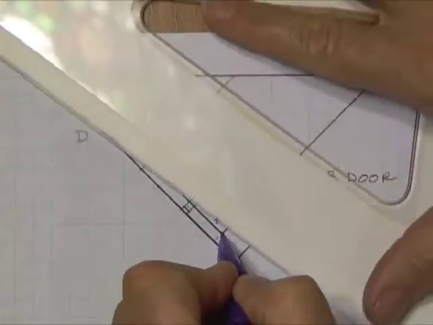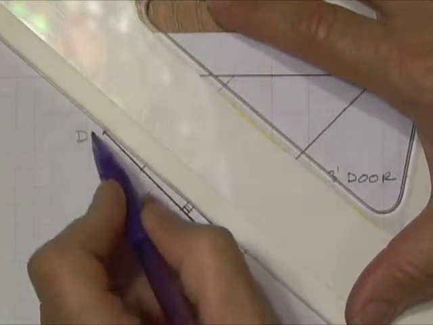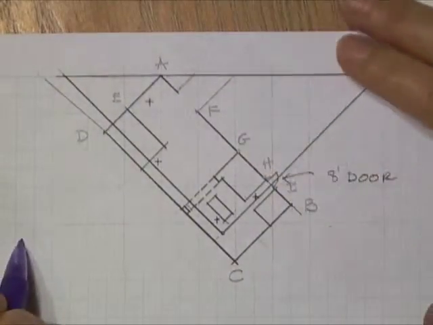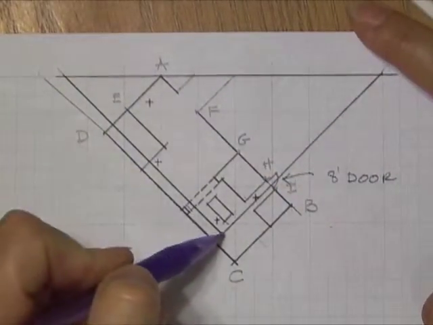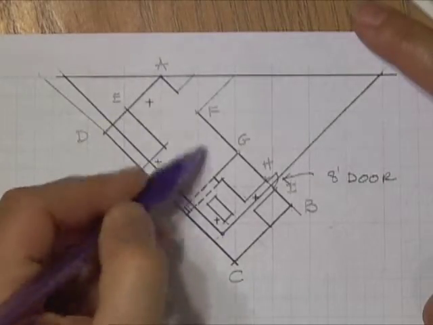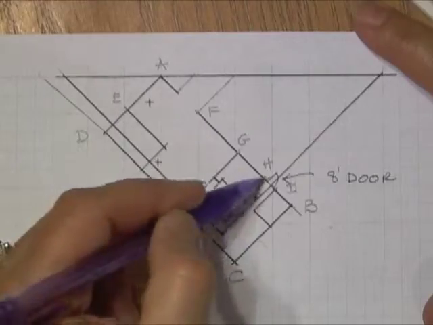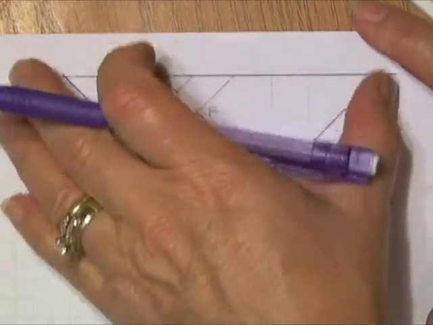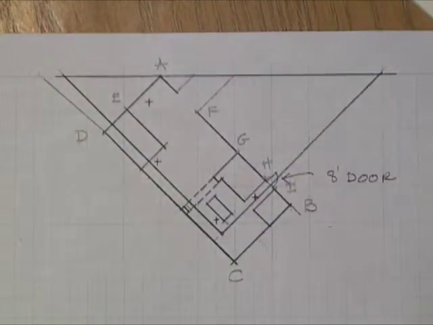So from station point through D up to the picture plane, and then we'll draw it down in the bottom half of the drawing. We can then project each of these points, E, F, G, H, and I, all up to the picture plane, and then we'll bring them all down into the bottom half of the drawing.